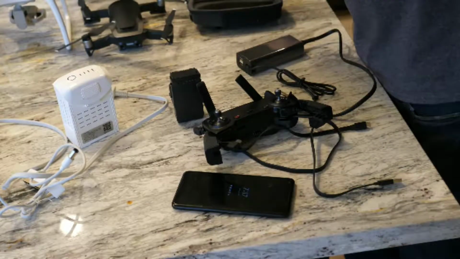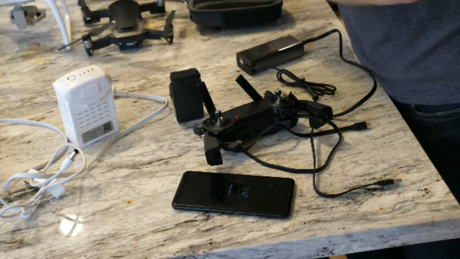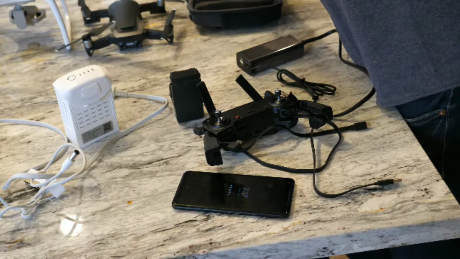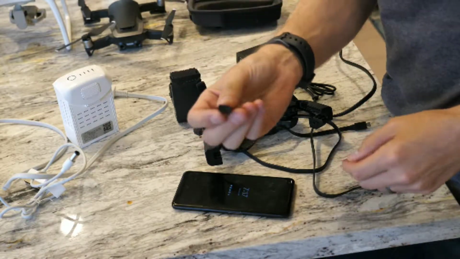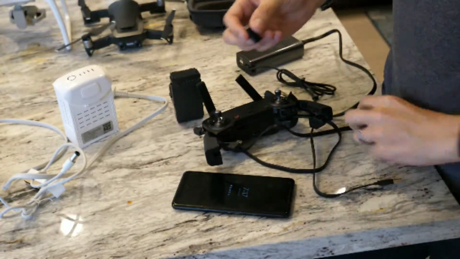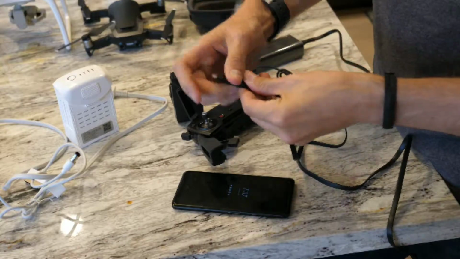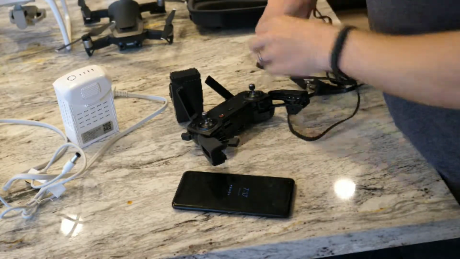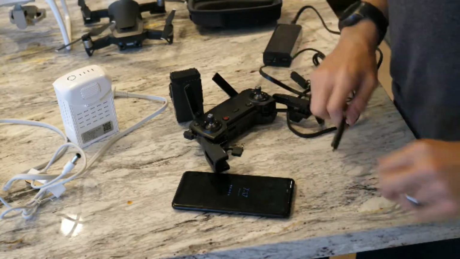What they do is they give you a small little adapter that you have to find in your case, wherever that might be. And then you have to plug it into a USB-C port on the device. So I actually have to go and find this little dongle and then plug that into another separate cable, a USB-C cable here, and then plug that into the USB port. So it's a much more complicated charging story on the Mavic Air.